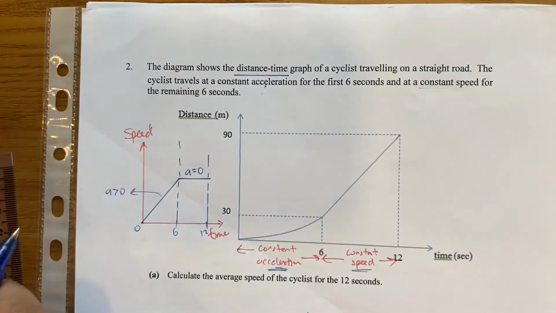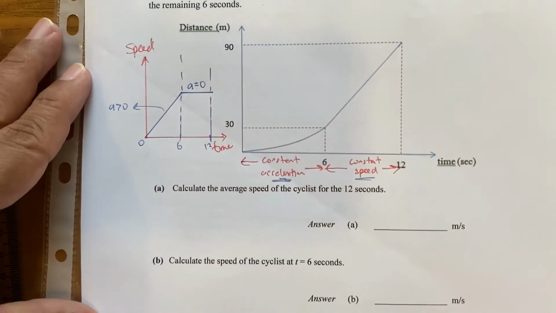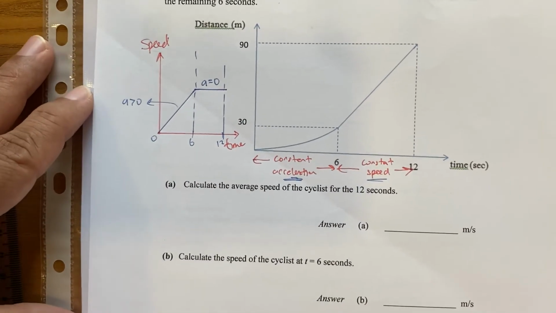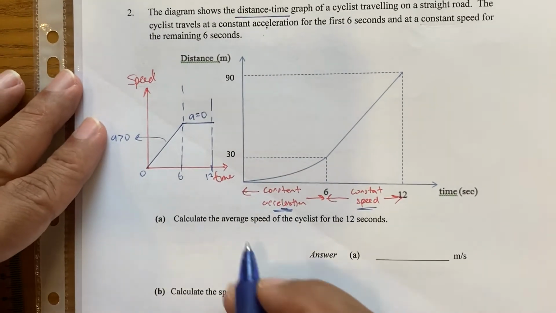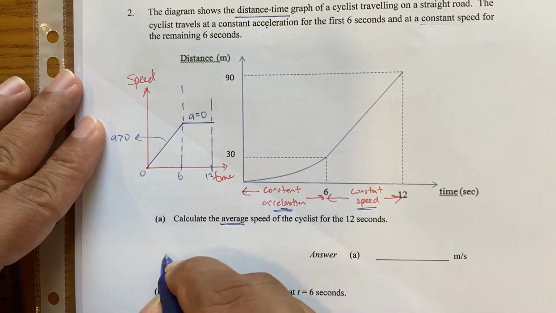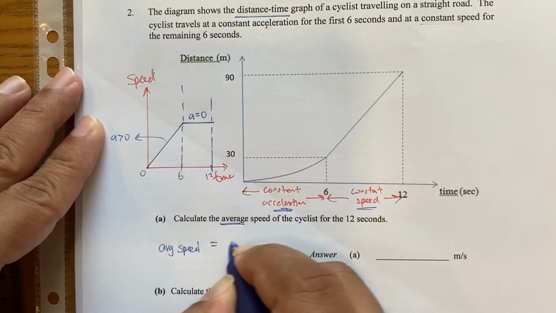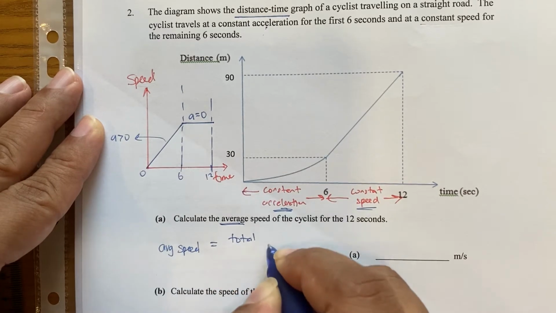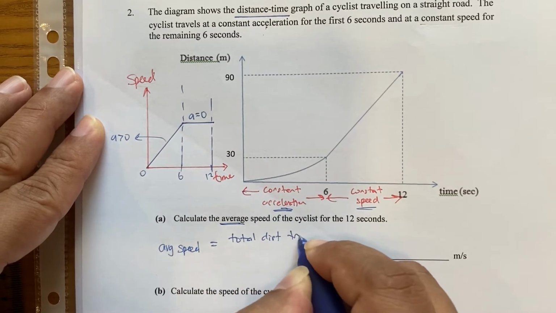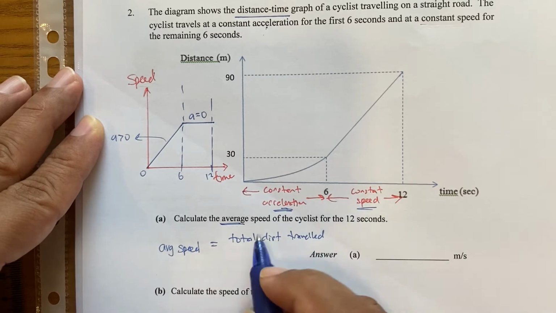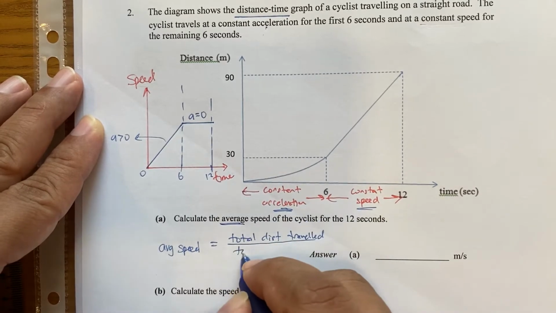Now, what will be the average speed of this cyclist for the entire 12 seconds? Remember, this is average. For average speed, we are going to find the total distance traveled over the total time.